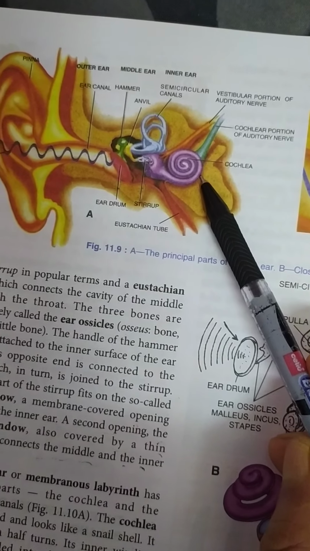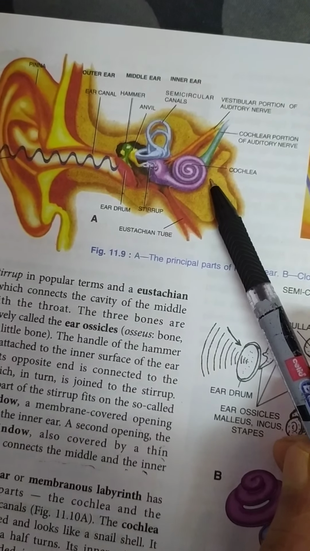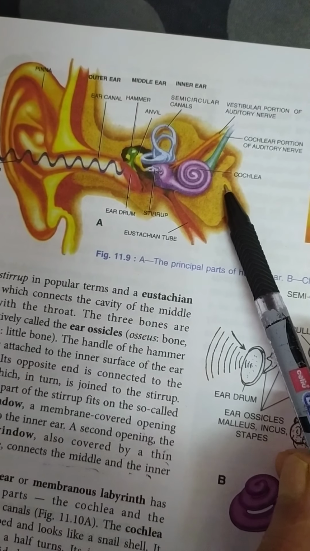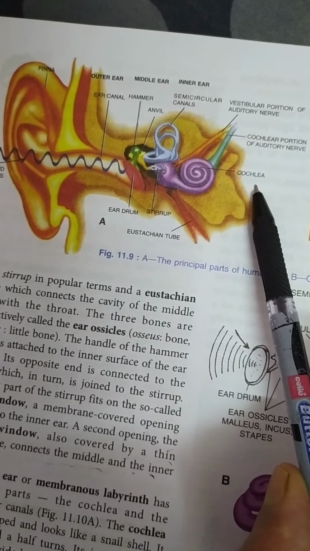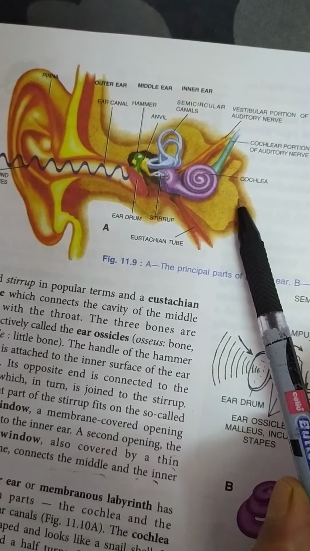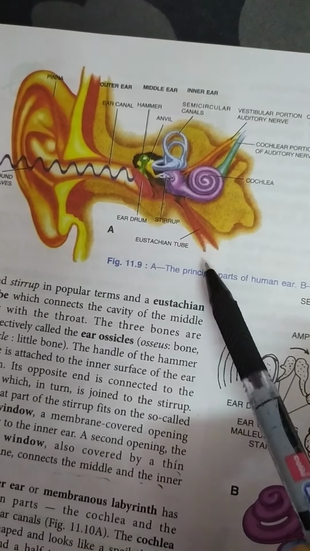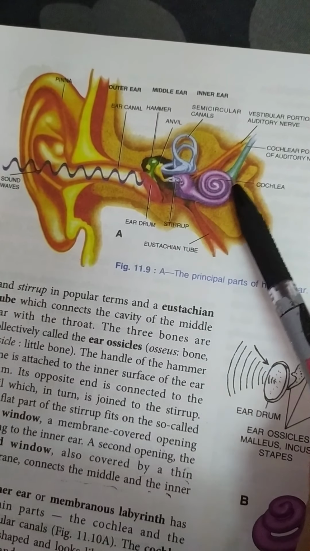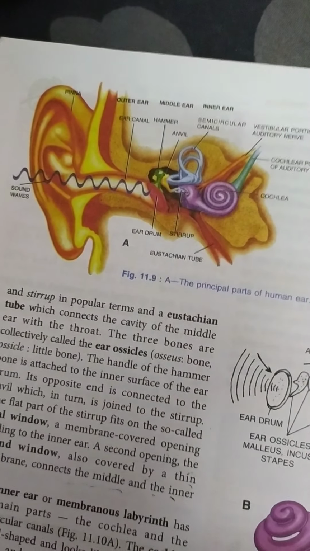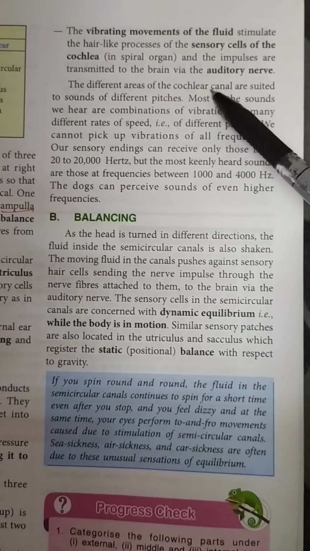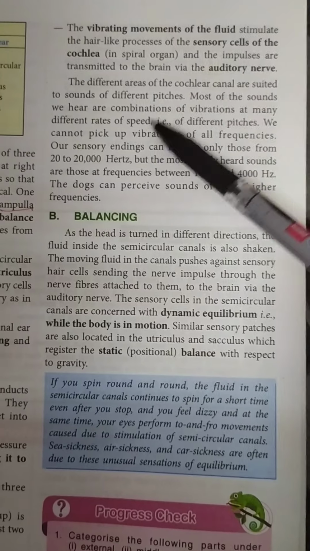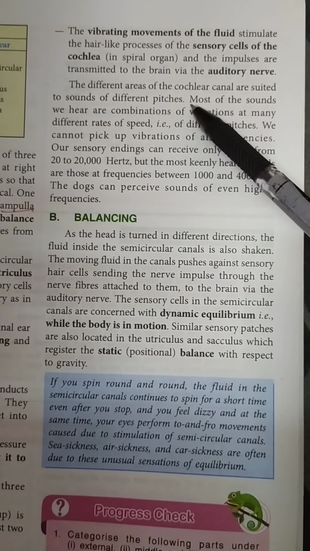Then the vibrating movement of fluid stimulates the hair-like projections of the sensory cells present in the cochlea, and impulses are transmitted to the brain via auditory nerves. Different areas of the cochlear canal are suited to sounds of different pitches.